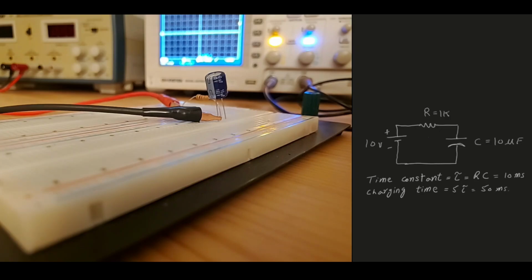Initially, the capacitor will be not charged, so the voltage across the capacitor will be 0. The power supply will produce a current through the resistor R, which will start charging this capacitor. As the capacitor starts charging, the voltage drop across the resistor will slowly decrease, and as such, the current through the circuit will decrease as well. Eventually, after 50 milliseconds, the capacitor will be completely charged to 10 volts, and the current in the circuit will go to 0. So we will see that the voltage across the capacitor should reach 10 volts very quickly, that is within 50 milliseconds.